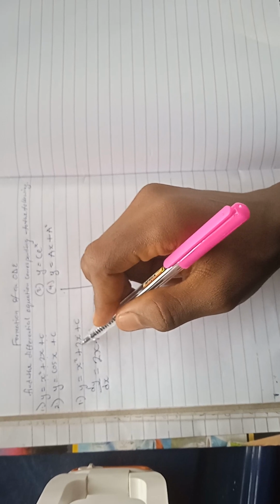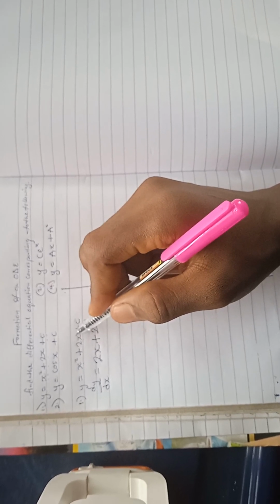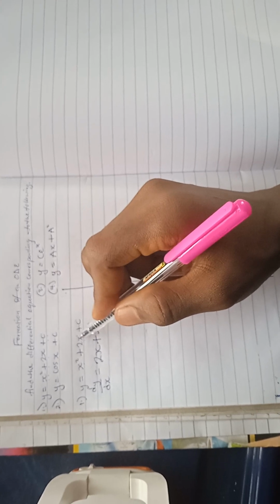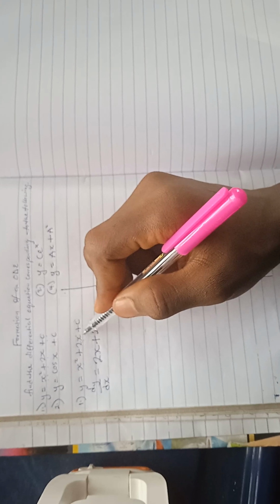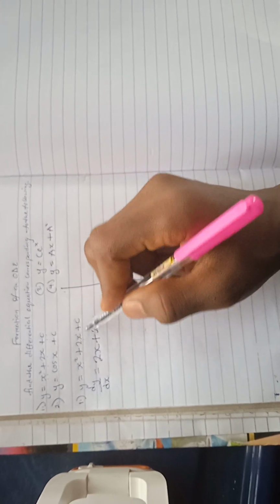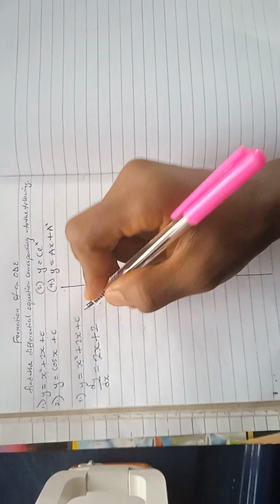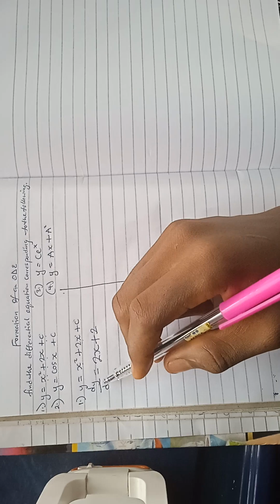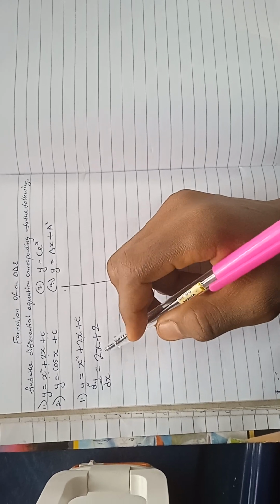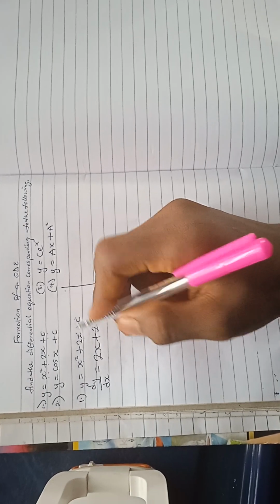It will go and multiply everything. 1 times 2x will give us 2x, but you're going to subtract 1 from the power of x. Therefore 1 minus 1 is 0, and anything raised to power 0 is 1. Therefore, after differentiating, we are going to have 2. Differentiating a constant will always give us zero, so there is no need to write plus 0. Therefore, differentiating this, we have dy over dx equals 2x plus 2. Now we have eliminated the constant.